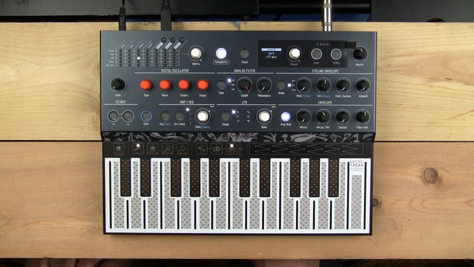So your polyphony sounds great immediately because you can get these really cool timbral effects in the oscillator.